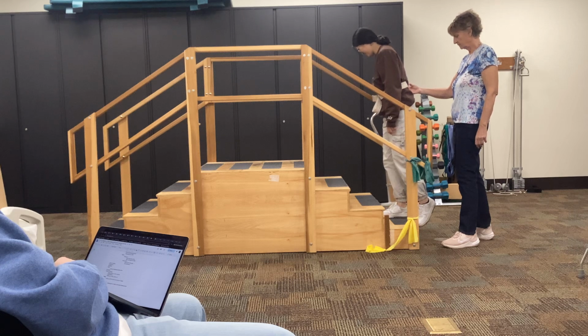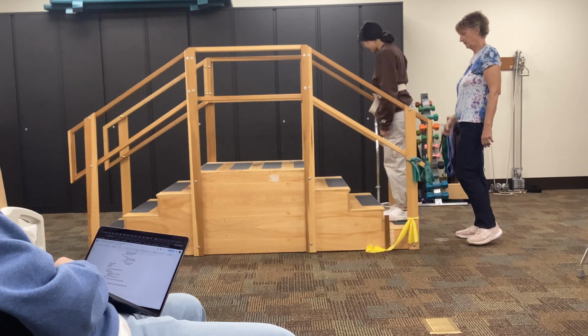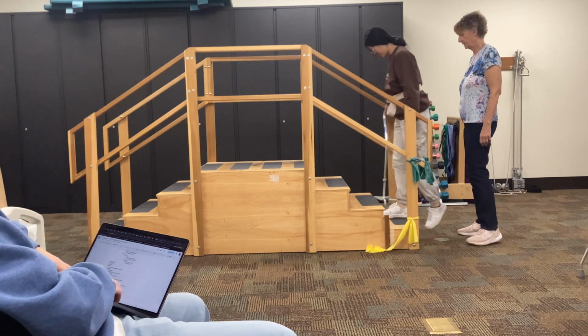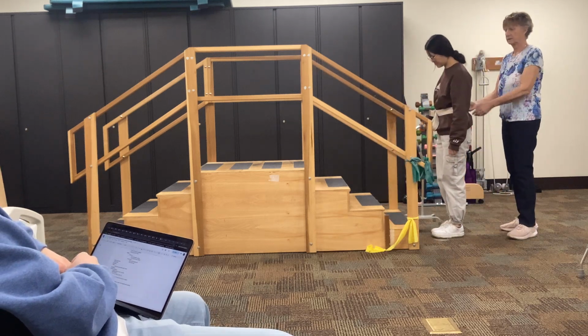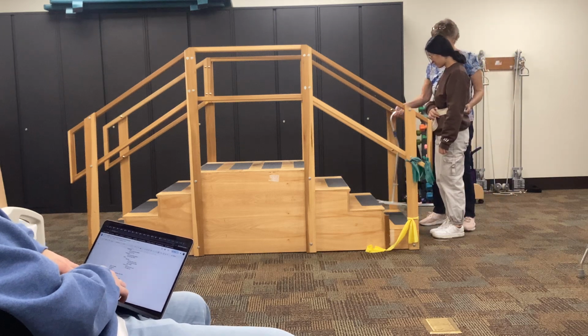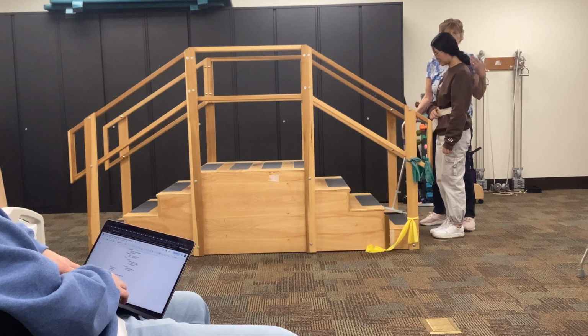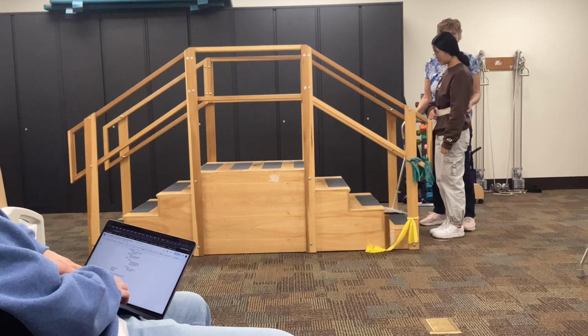It's too big. Okay. Would I go this way? There you go. Okay, come on back down. All right. Oh, yeah, I should get my feet out of the way. Okay, so the large base quad cane, one of the downsides is it doesn't fit correctly or in the same orientation on the stairs.